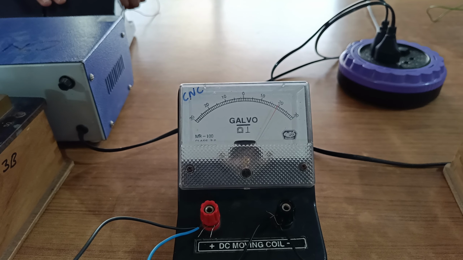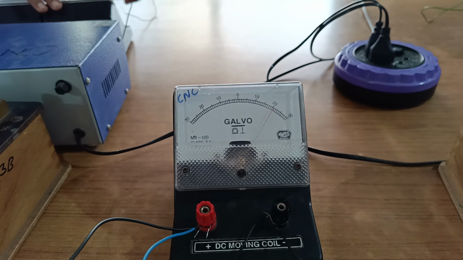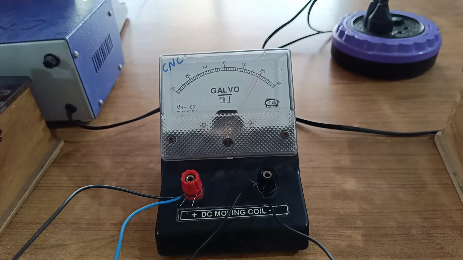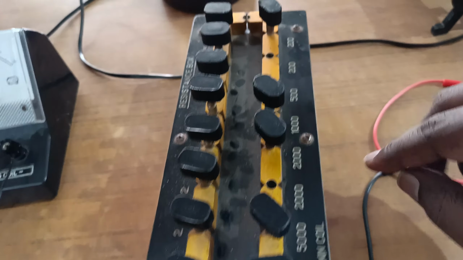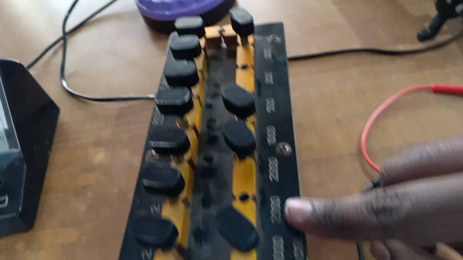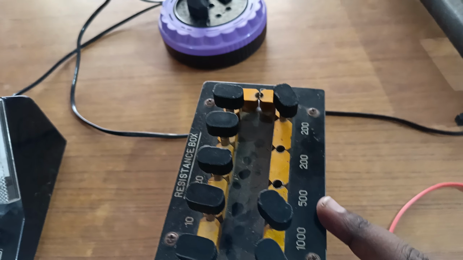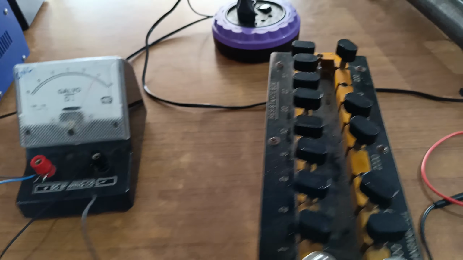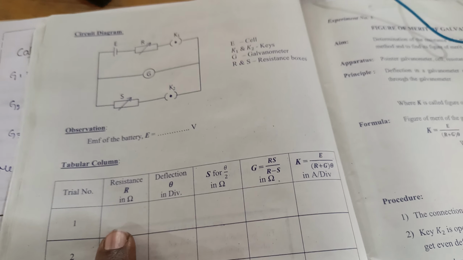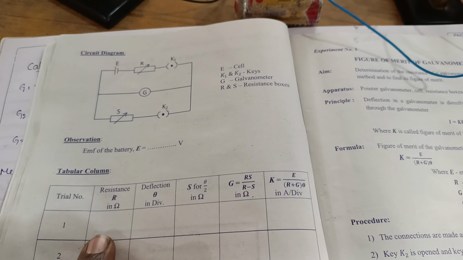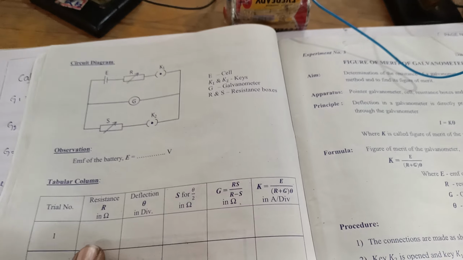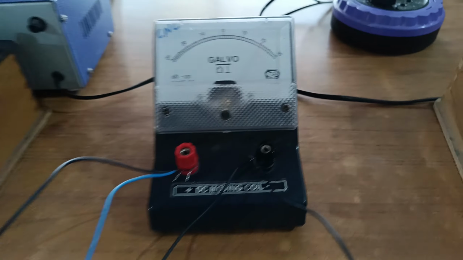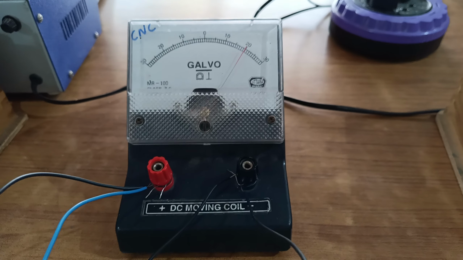Yes, somewhere we are getting deflection. So we got the theta value as 20. If we observe the resistance value here, it is 2500, 700, yes, 2800. So the R value here we have to mention as 2800. These are not fixed values. We just have to observe the procedure and follow the same steps. So we have to mention that R value, and for that R value the corresponding theta is 20 divisions.